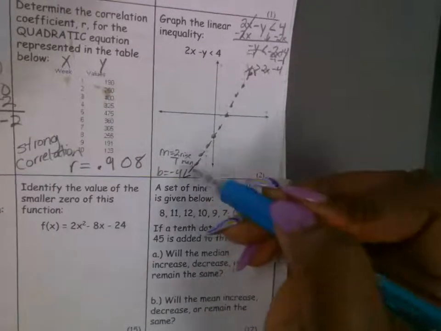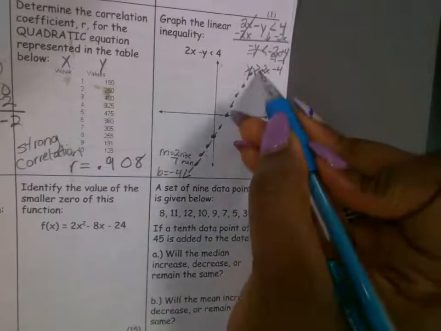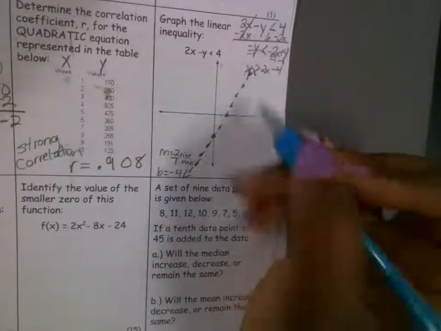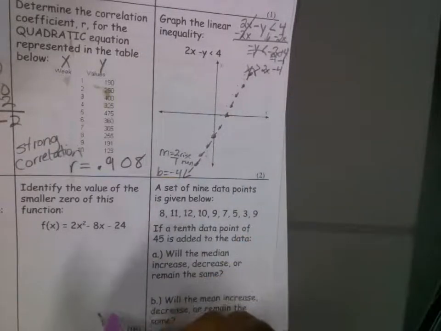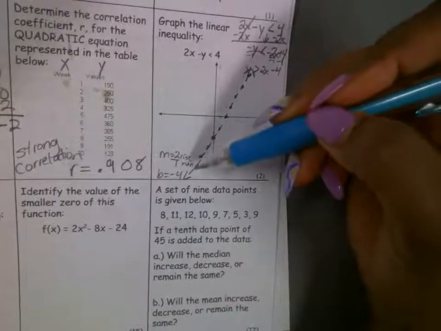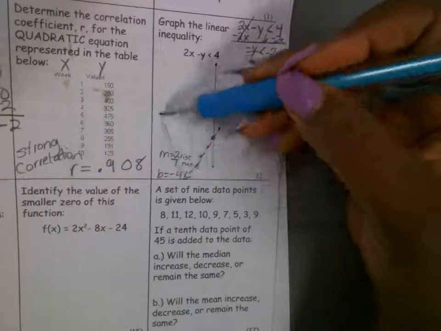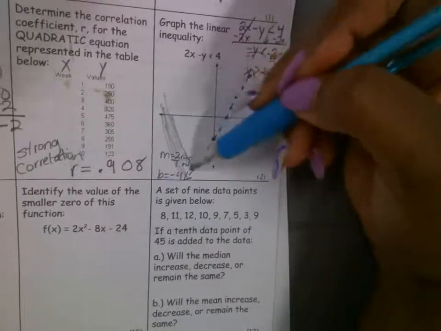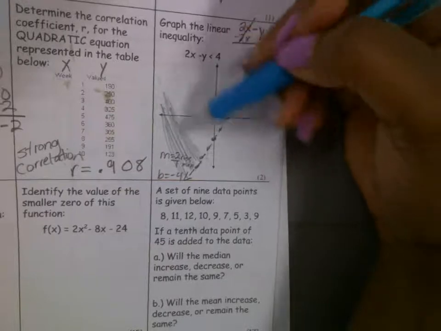So this is a dash line because it's no equal to. It's just greater than. So now since it's greater than, we have to shade greater than. Is that above the line or below? It's above. So you shade above the line.